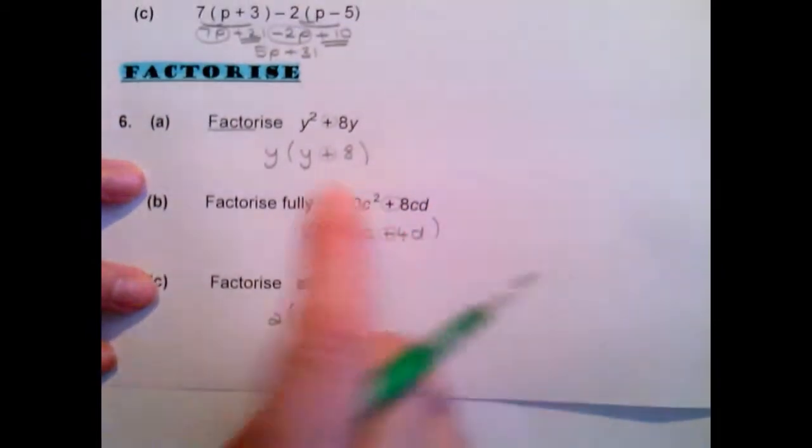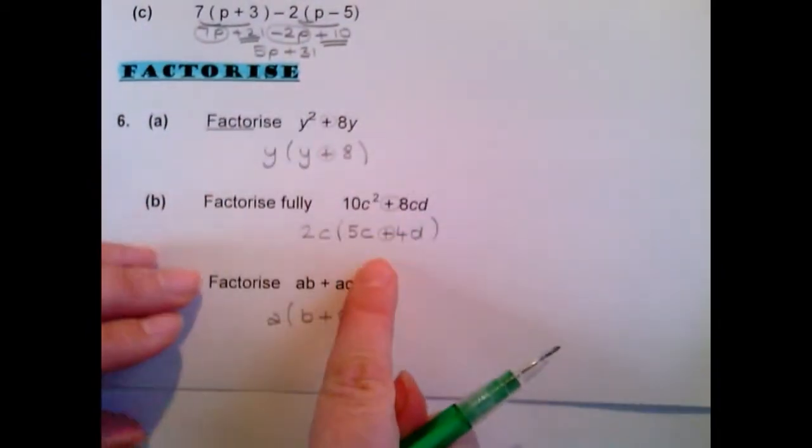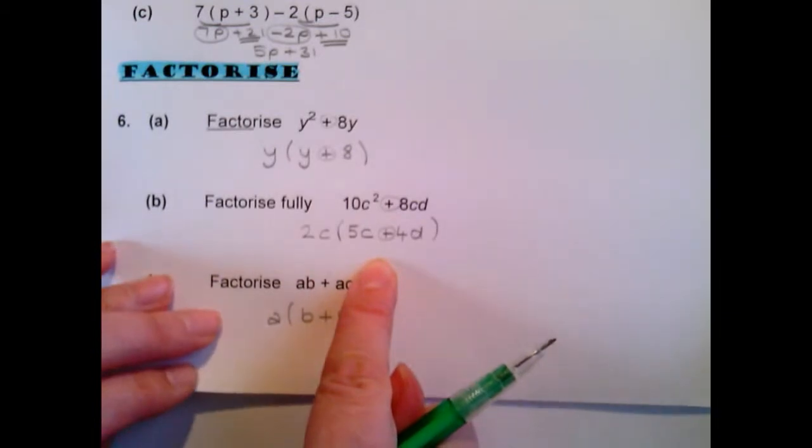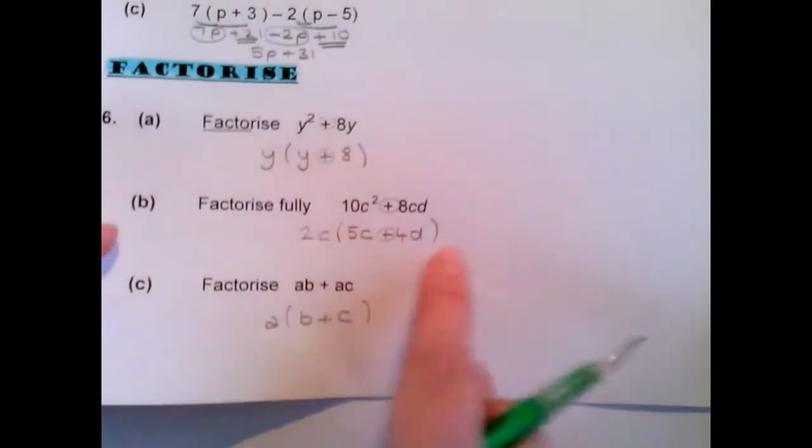So try to remember the word factorise. It just means put brackets back in, and it's the reverse of expanding brackets. So you should be able to multiply your answer back out if you wanted to check and see that you get back to the question again.